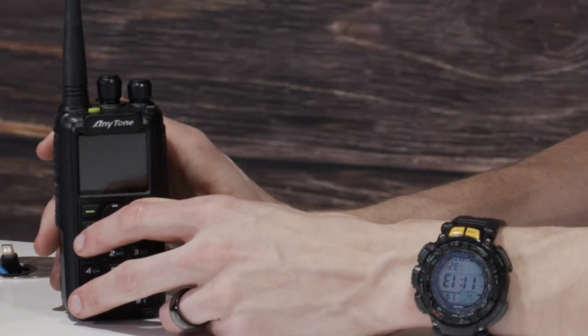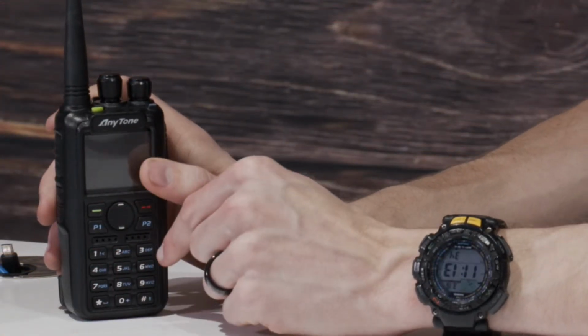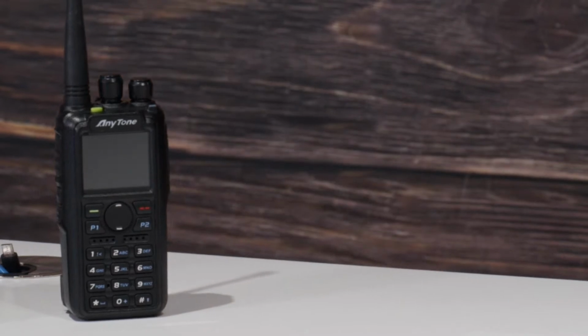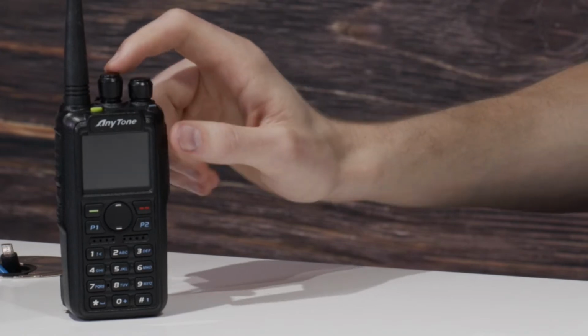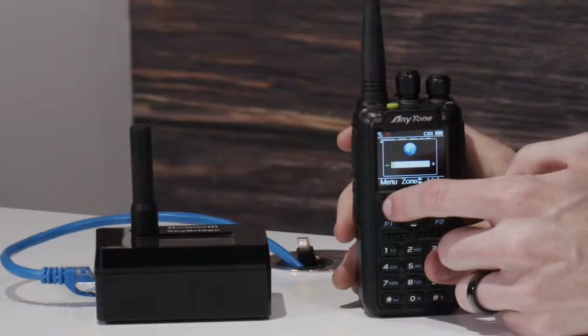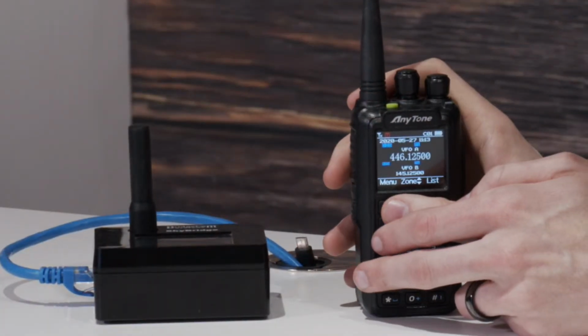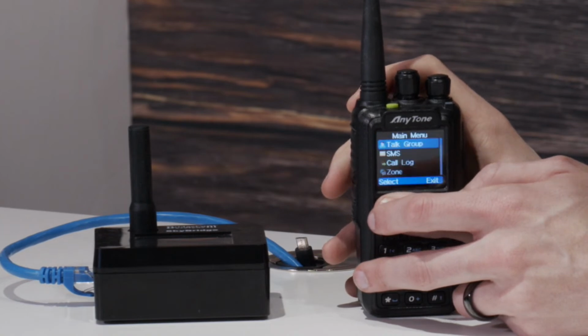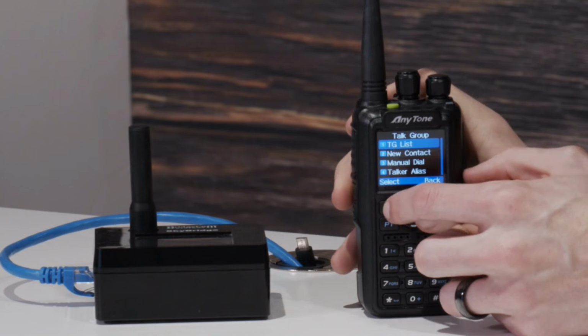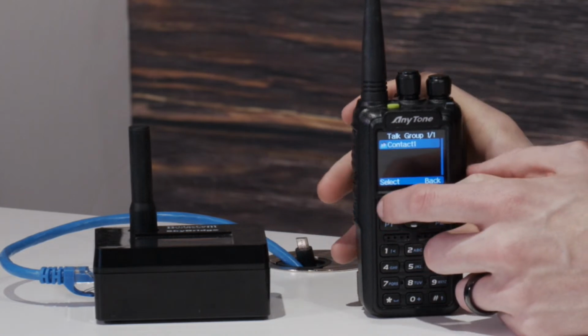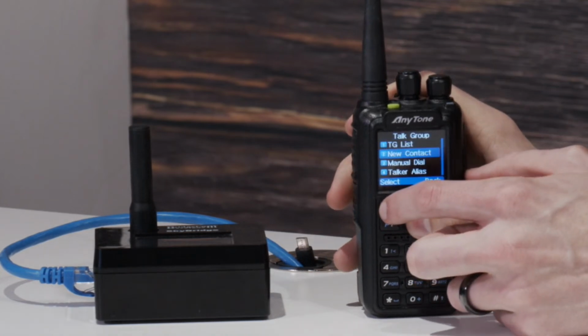Awesome, so we've got the radio set up, we've got the repeater information, we've picked some talk groups. Now in the radio, the first thing I'm going to do is create my talk groups. So we'll make sure we can see this here. We'll go into the radio and I'm going to click on Menu and then Talk Group. At this point, I could look at the talk group list, but it's going to be basically empty. So we're going to do a new contact.